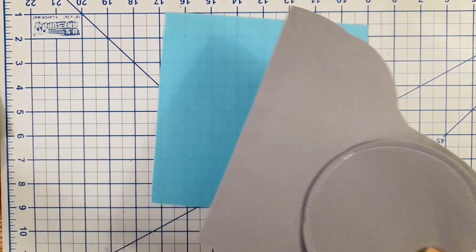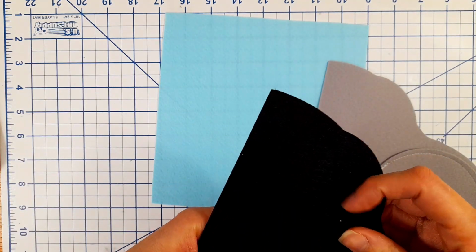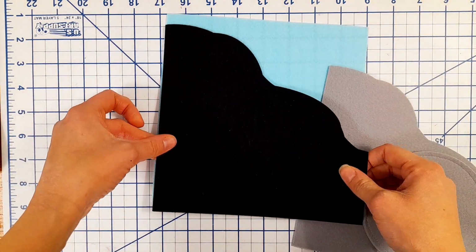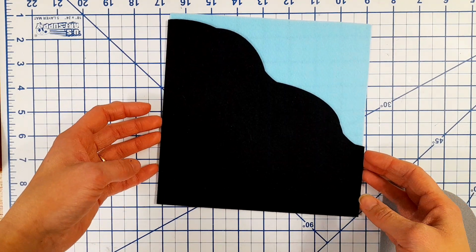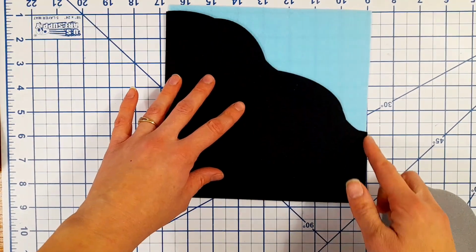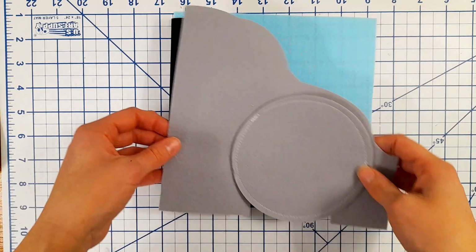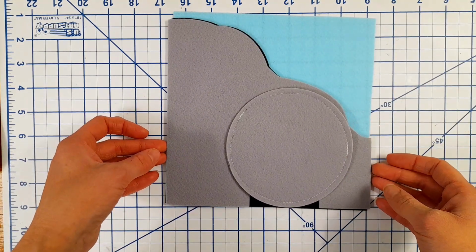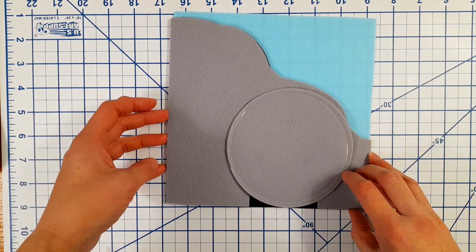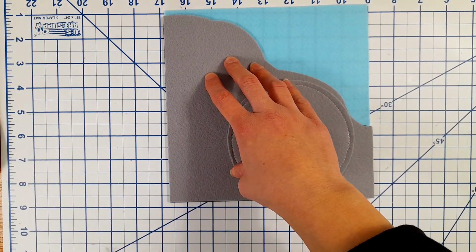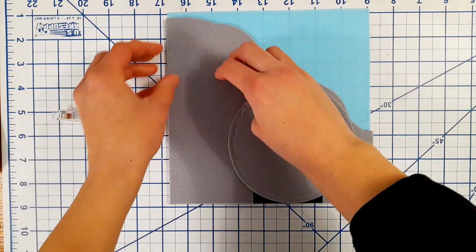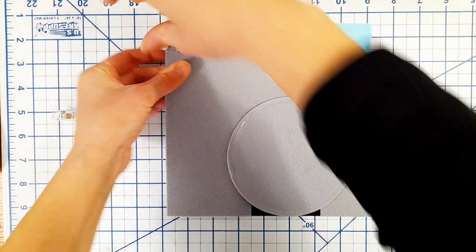The next thing I'm going to do is take the background black piece of felt and place it right at the corner of my 8" by 8" page. I actually had to trim the end of this off because my page itself is just ever so slightly smaller than 8 inches, but it's meant to all fit on an 8" page. I'm going to put that all down and use some clips just to clip it in place for now.